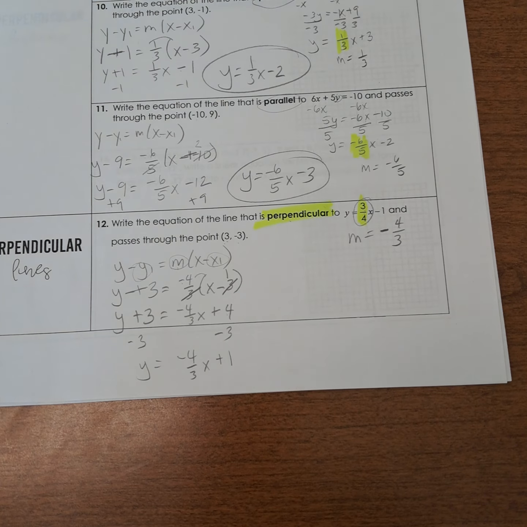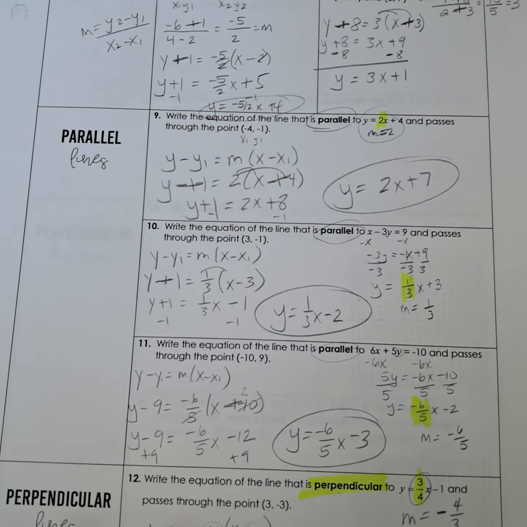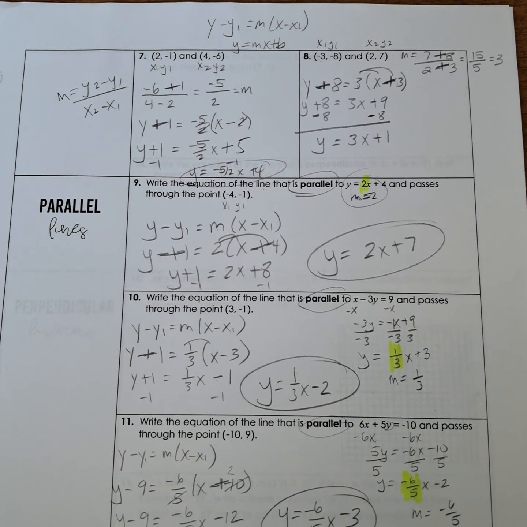Okay. So there we are. We did 7 through 12. This was part 2 of the lesson. And stay tuned for part 3. I'm going to flip the page and continue on.